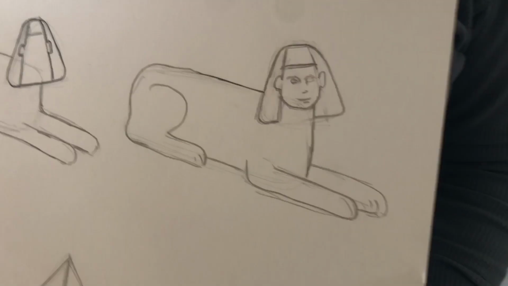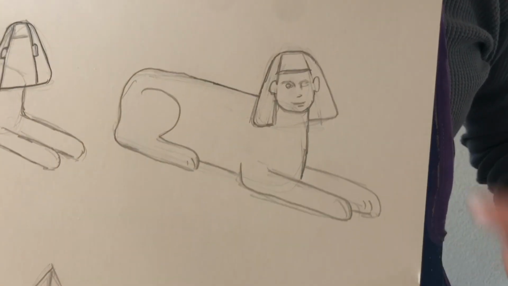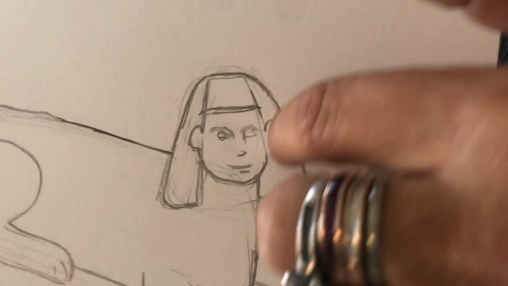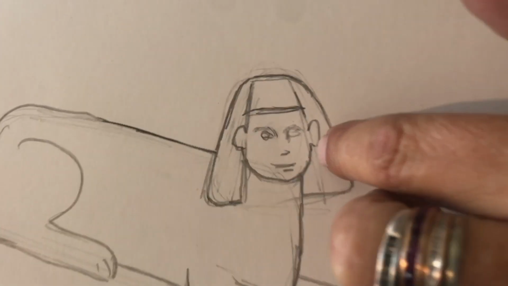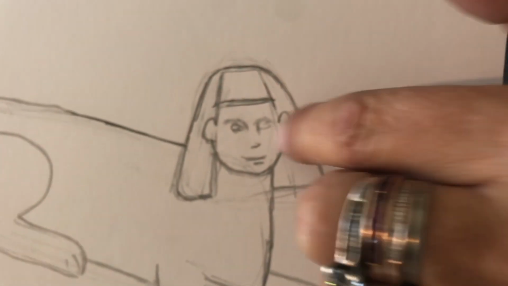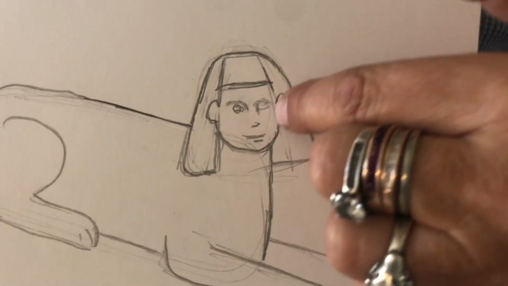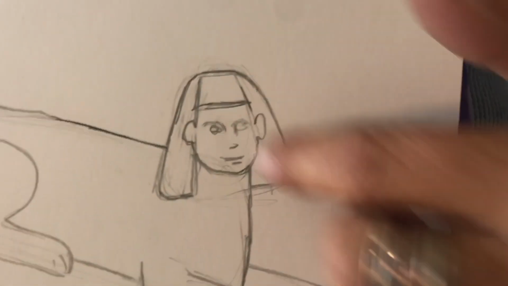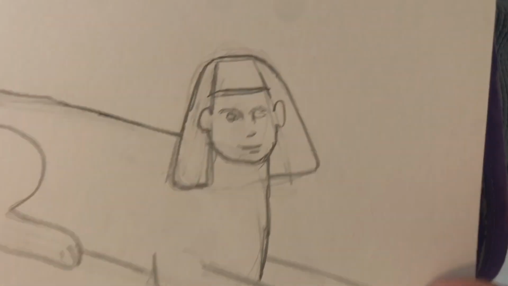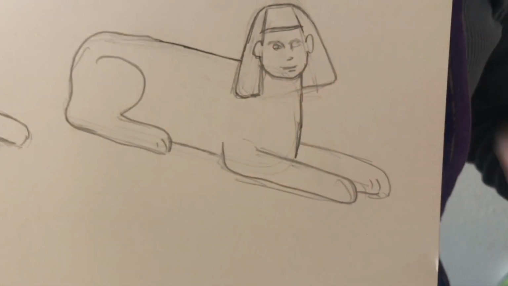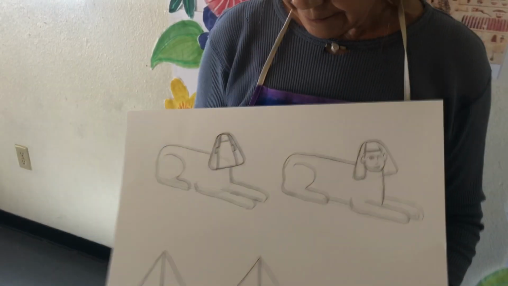And our last step, we kind of finish everything up. We're going to put a chin on him. We're going to do his eyes. But remember, he's got no nose, just a bunch of broken off stuff. And we put his mouth on. And then erase all the lines that are overlapping. And there you go.